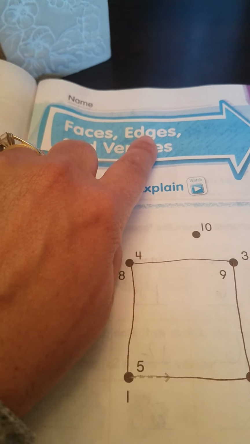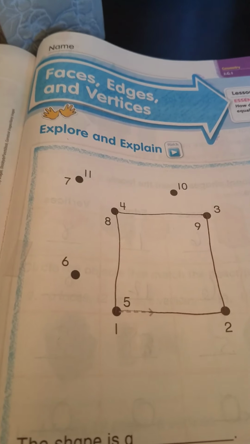And we're going to talk about the faces of shapes, the edges of shapes, and the vertices, or vertex if we do one, of shapes. The first job is connect by numbers.